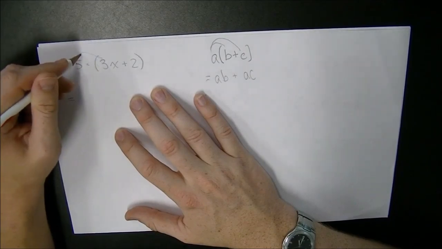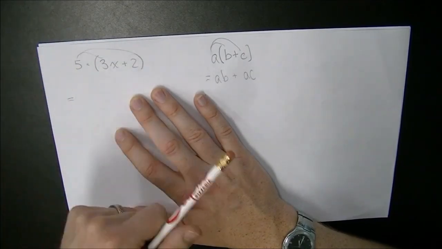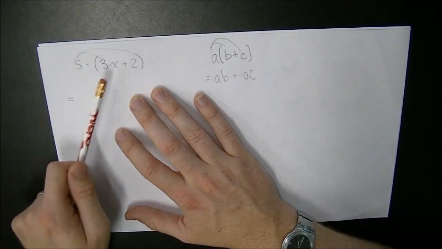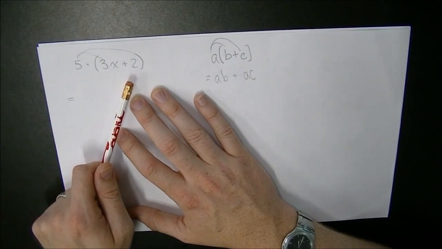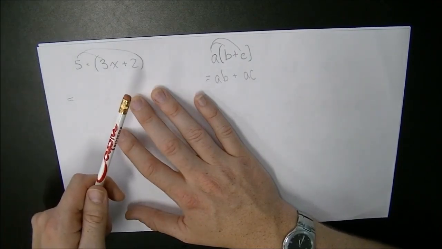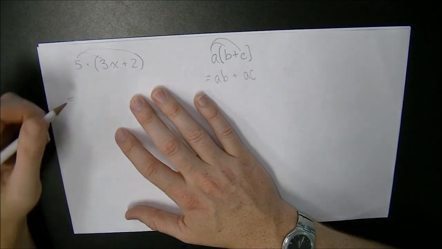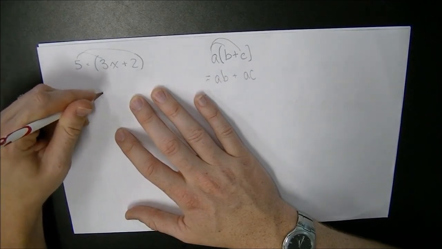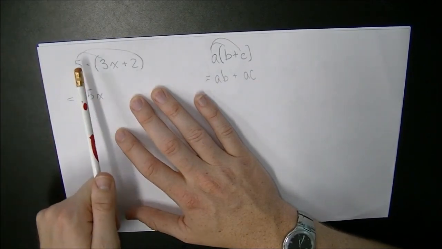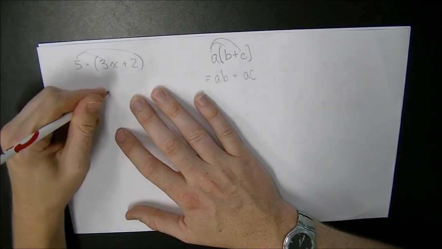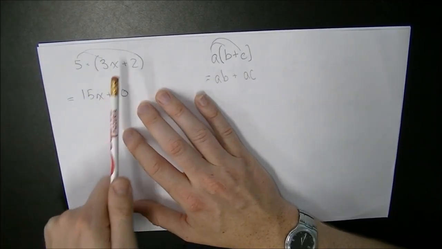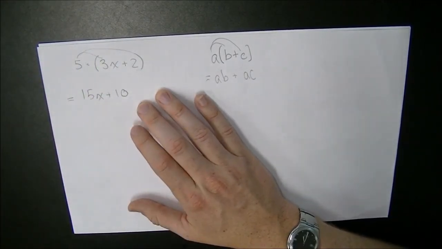So we're going to multiply both parts of this by 5. So 5 times 3x, well, we're just going to multiply the 5 and the 3, and the x sticks around. So we have 15x, and 5 times 2 is 10. So this simplified is simply that.